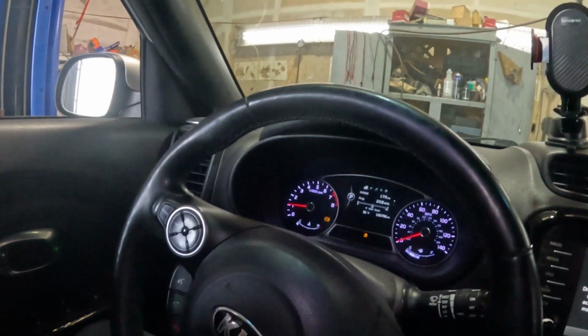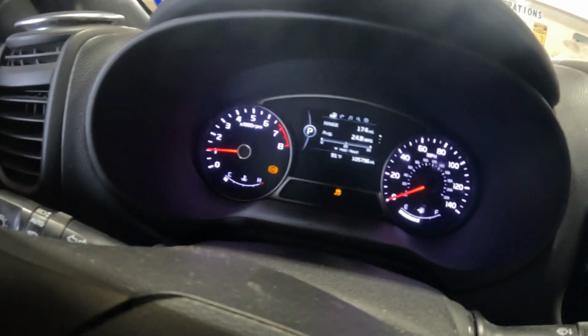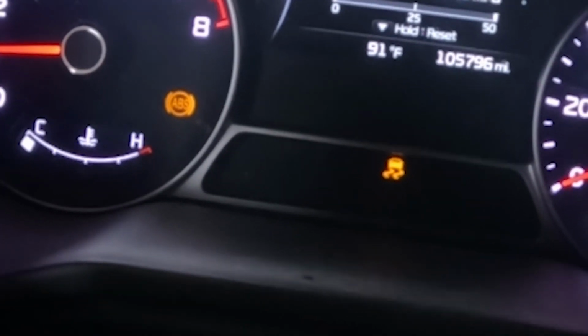Yep, it's got an ABS light on. It's got the traction control light on. And they're not blinking, they're on solid. So you can look at this. They are on solid.